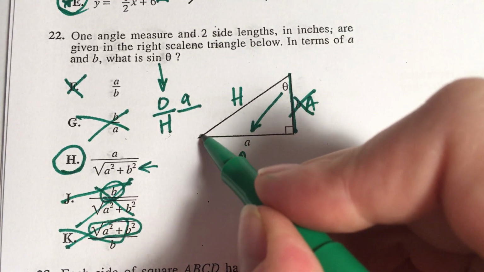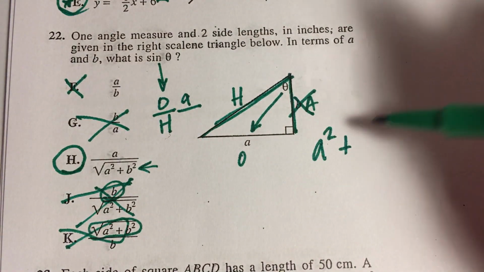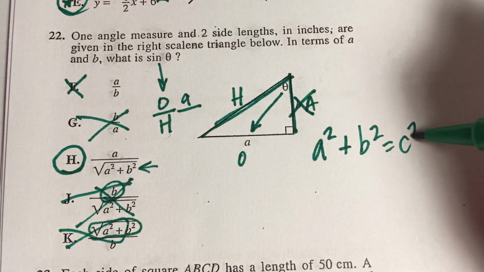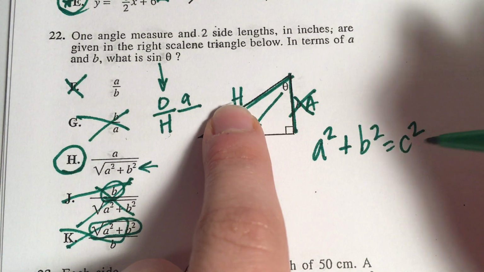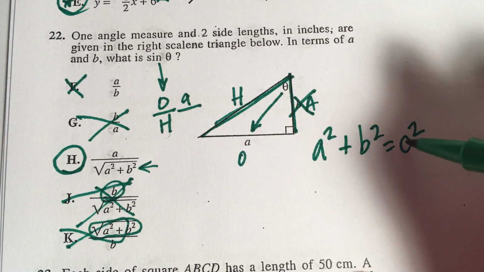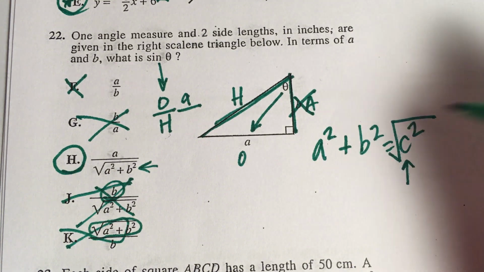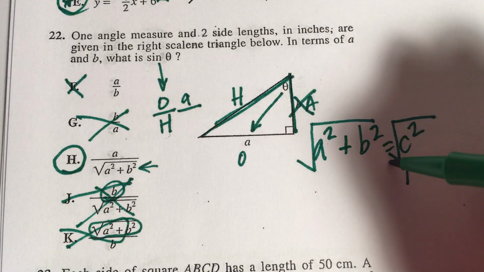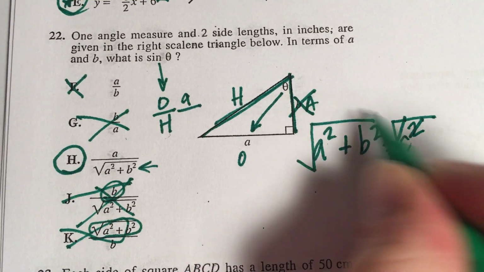Then you might be wondering where that thing came from. That hypotenuse is this. If you think about the Pythagorean theorem, a squared plus b squared equals c squared. In this case, I have A and I have B, and then I have my hypotenuse, which I don't know. If I want to solve for the hypotenuse, the opposite of a square is a square root, which is going to cancel and leave me with just c, the hypotenuse, equal to this thing.